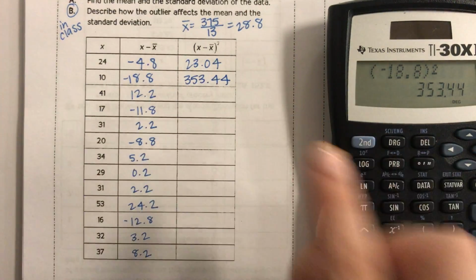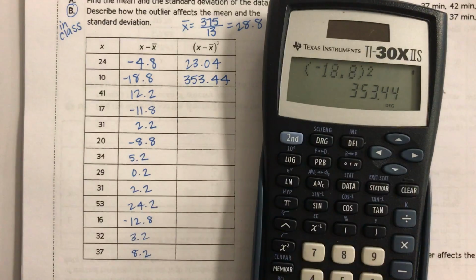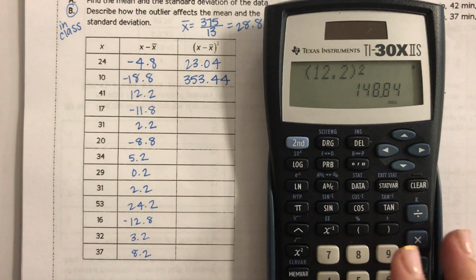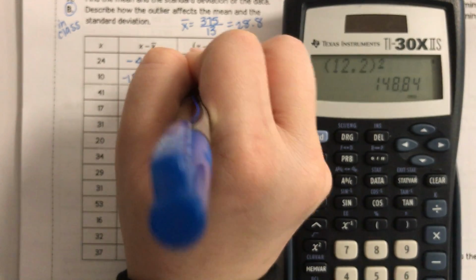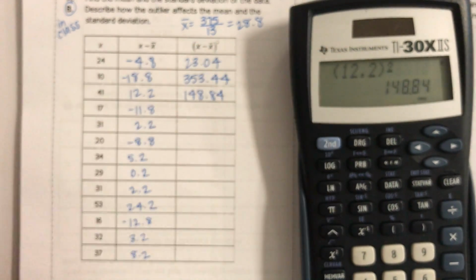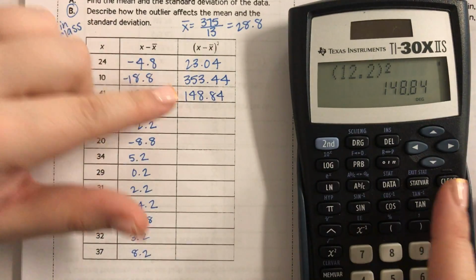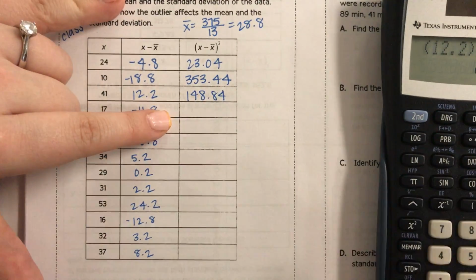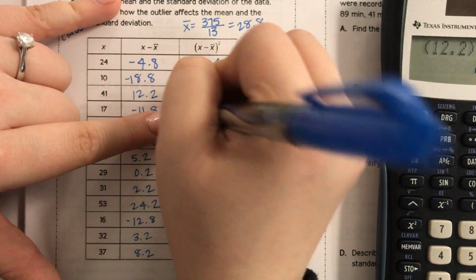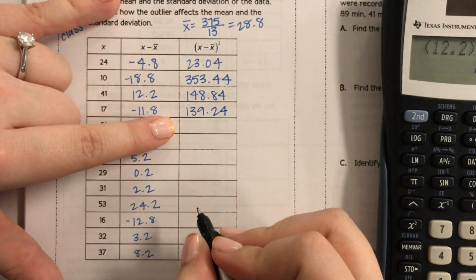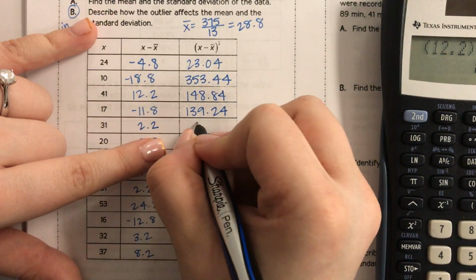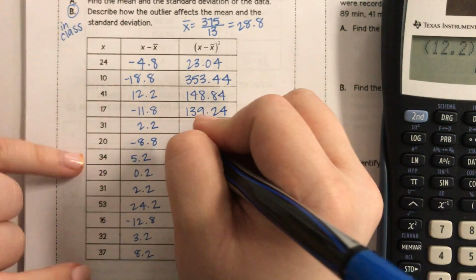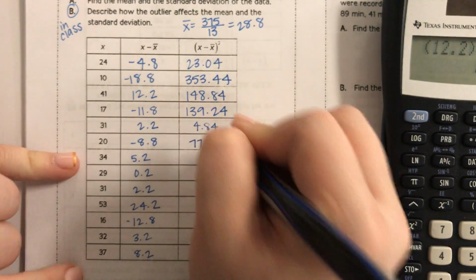Again, I'll do it one more time, and then I'm just going to fill it in as if I've already done it. So 12.2 squared, 148.84. Okay, so hopefully this makes sense. You're just going to keep plugging these in and squaring them. So this next one is 139.24, 4.84, 77.44.